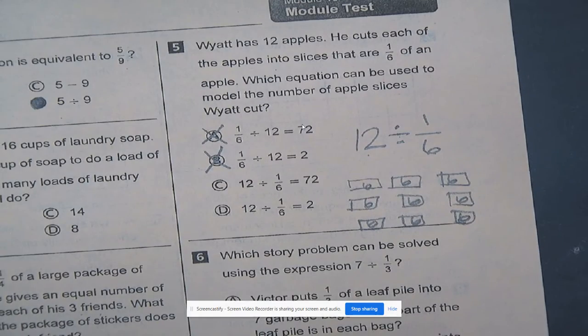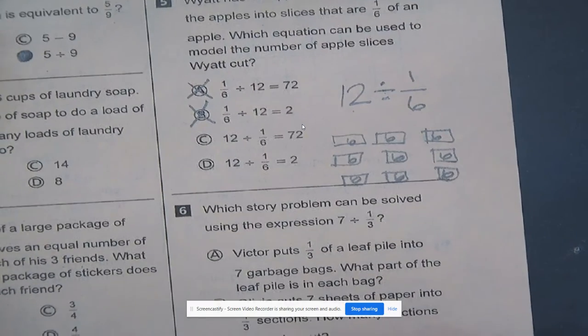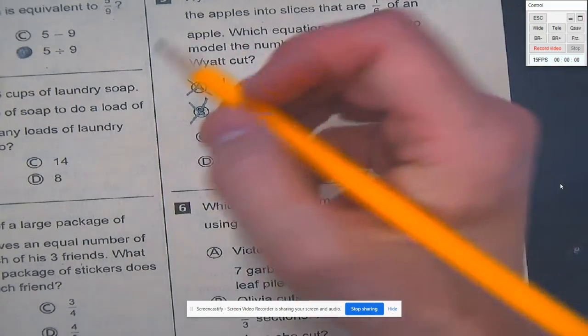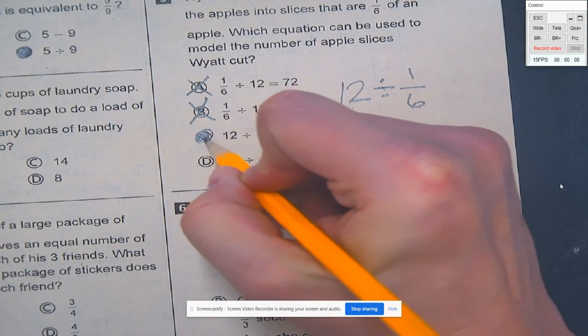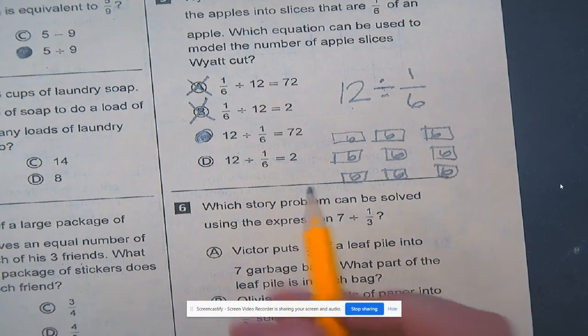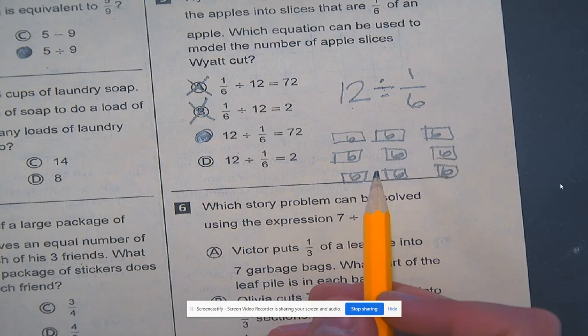So what can I do to solve that? 12 times 6 is 72. So what's my answer? C. If you don't know, draw it out, draw a model.